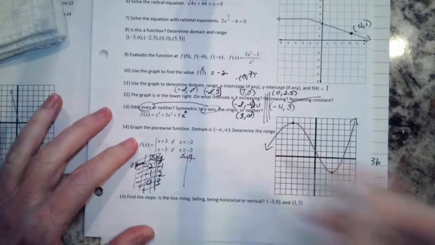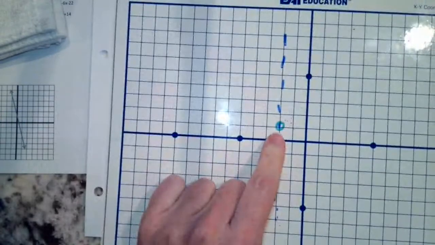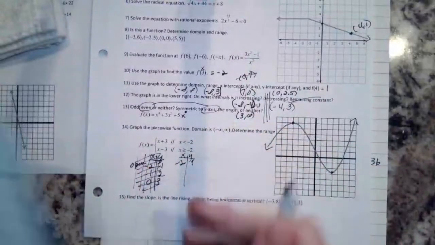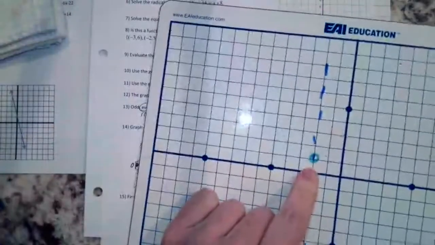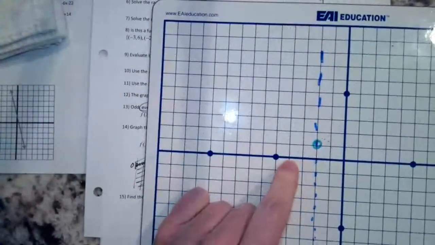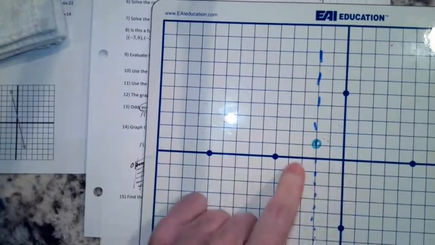We are looking at numbers that are less than -2. So -2 sure counts. Let's do that one. -2 plus 3 gives us a 1, and that will be an open circle right there. But then we're looking for numbers that are less than -2, and that's going to be a -3 and a -4, not -1 and 0. I just muffed it. So -3 and -4.